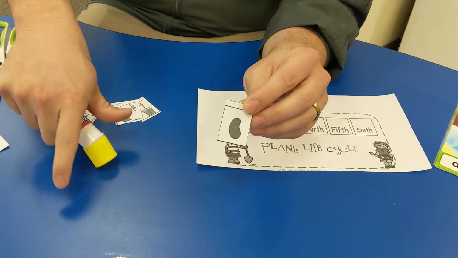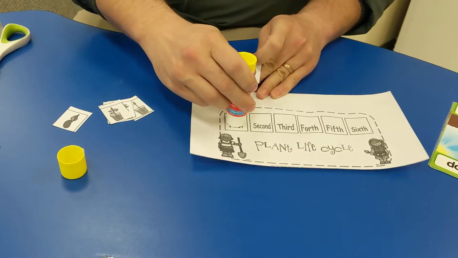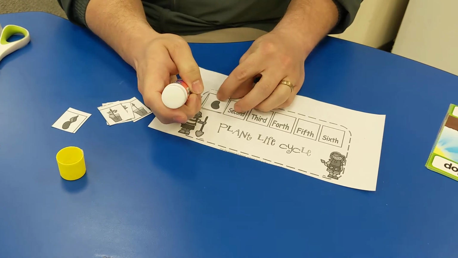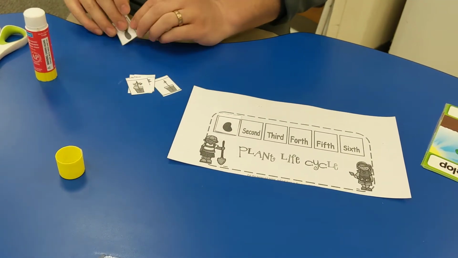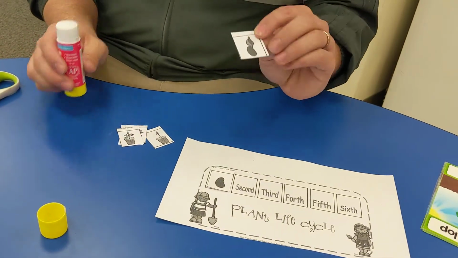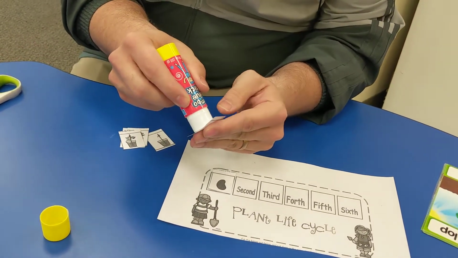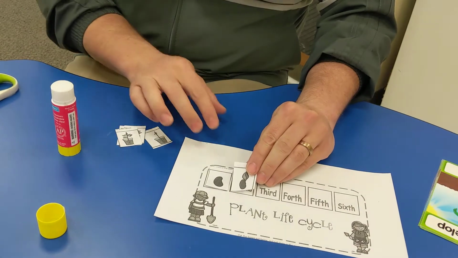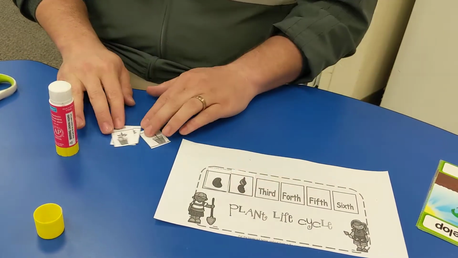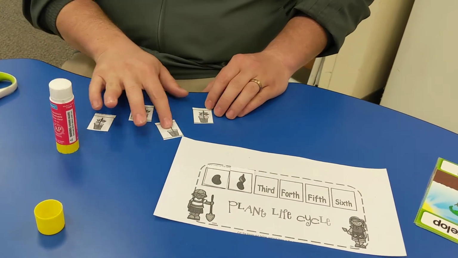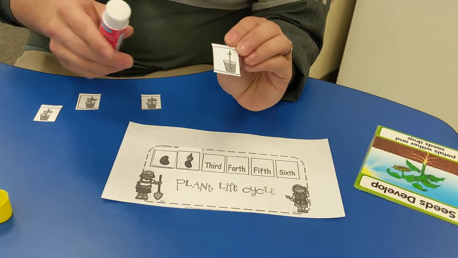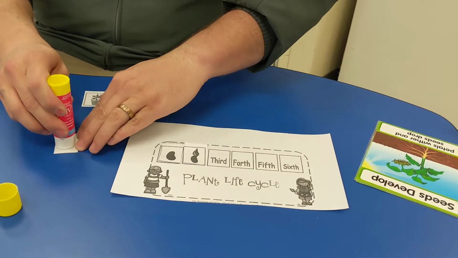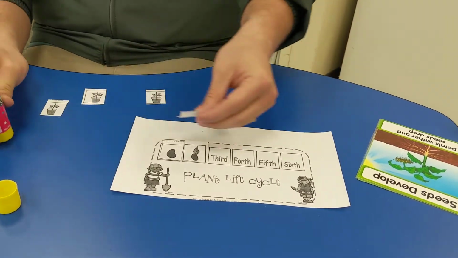So now we're going to need our glue. On our first spot, we'll glue on a seed. We know the next part is going to be germinating, so we start to see stuff come out of our seed. That will be second. Now let's see, Mr. Matt needs to get all his papers out here ready. So now the third one would be start to see the stem start to grow. So this is our growing stage.